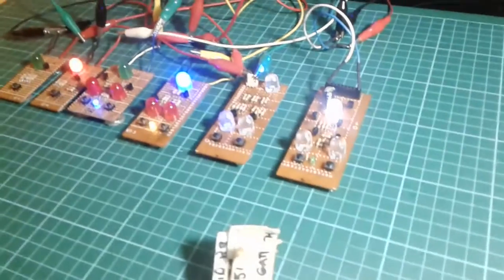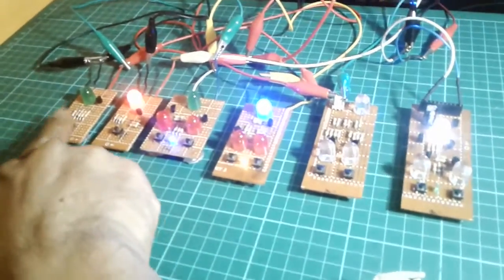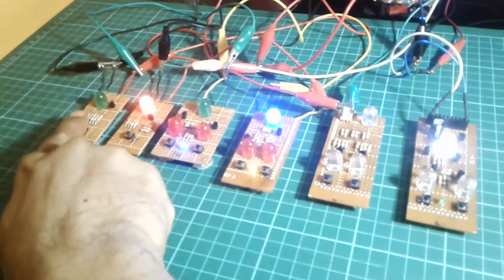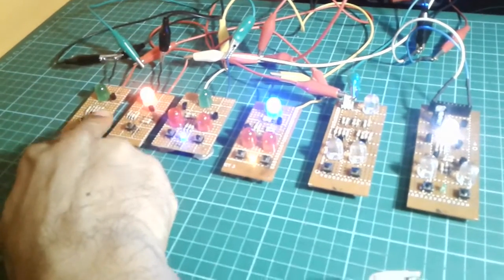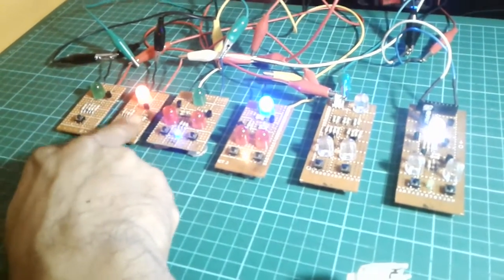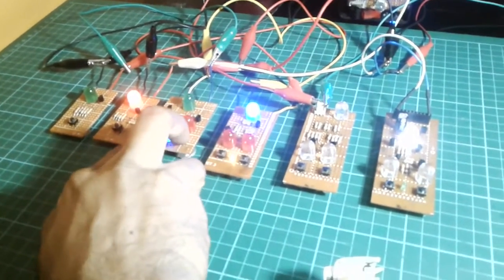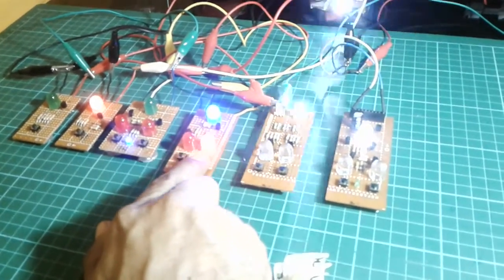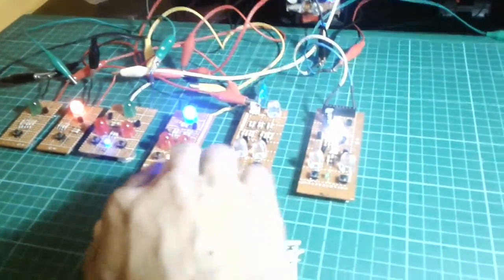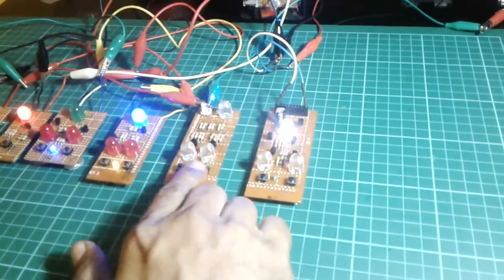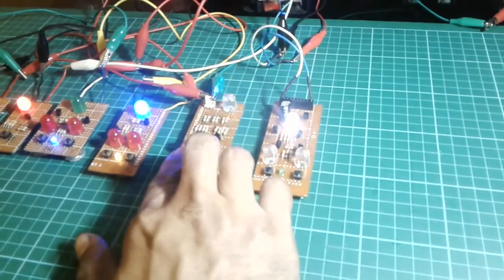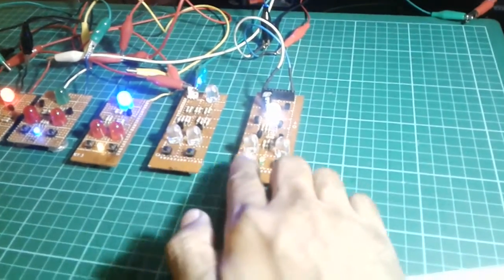So I have a buffer gate here, inverter, AND gates, NAND gate, OR gate, NOR gate.